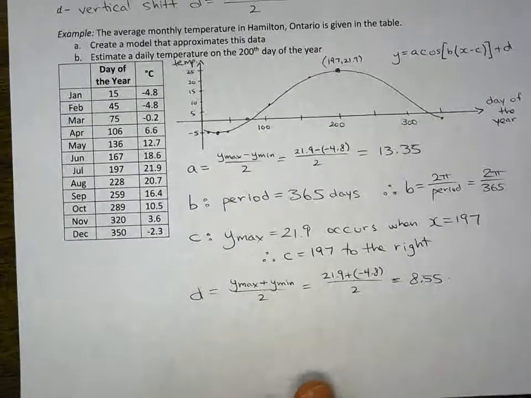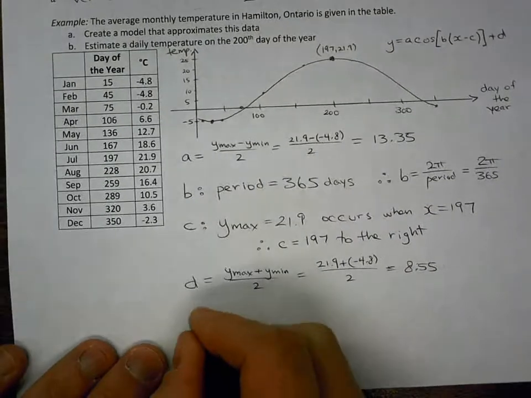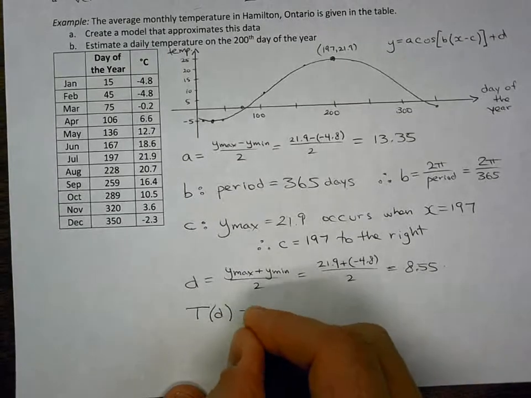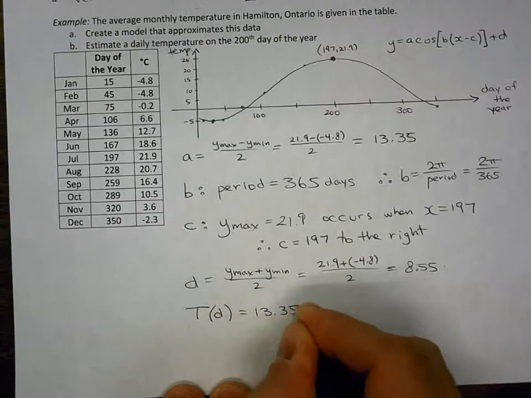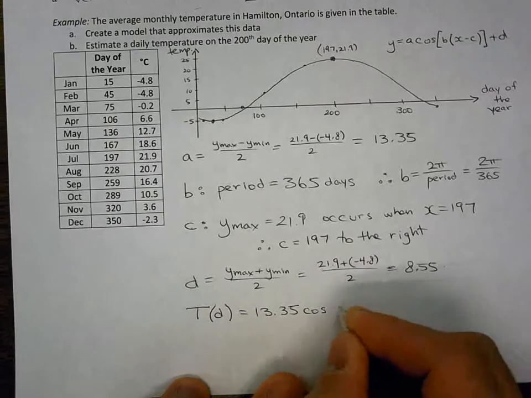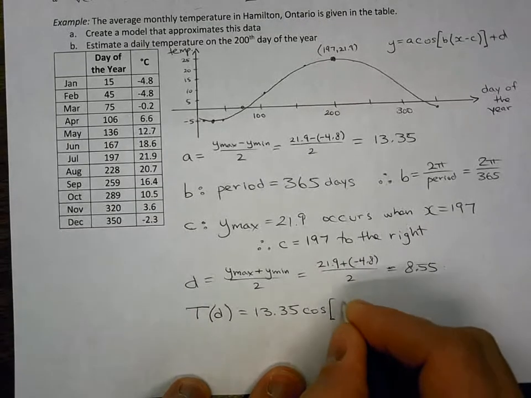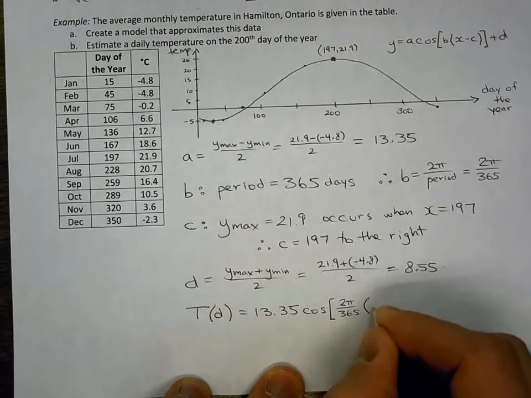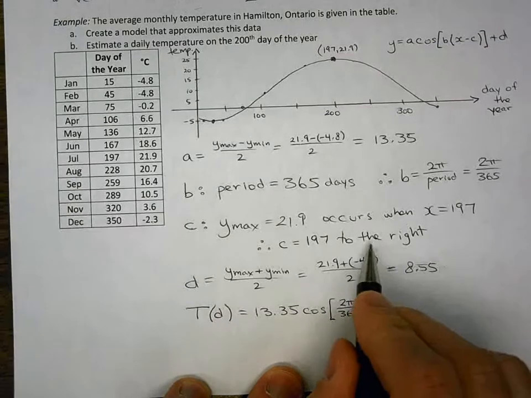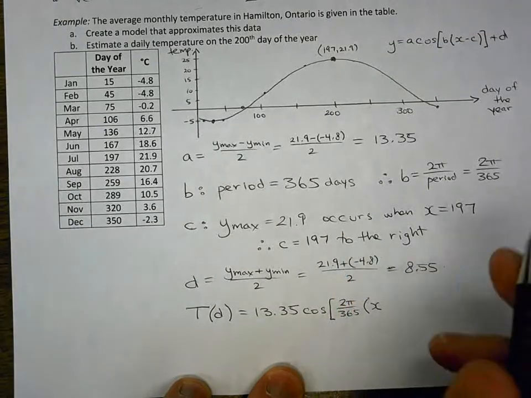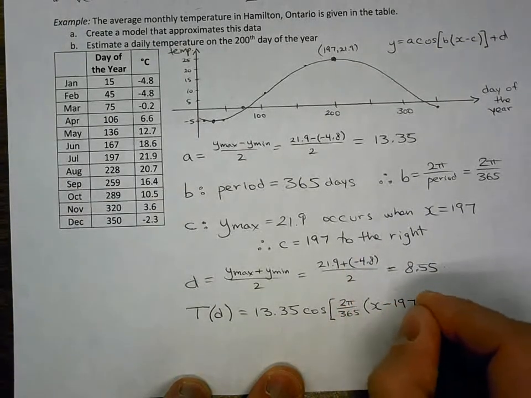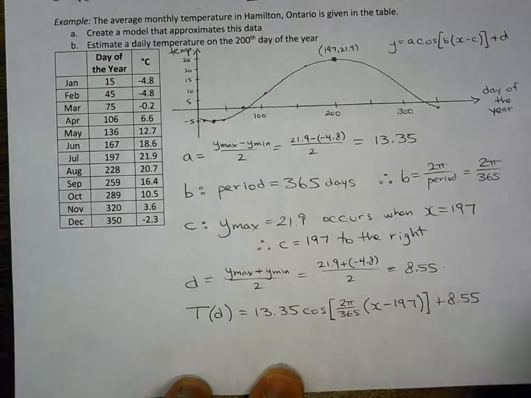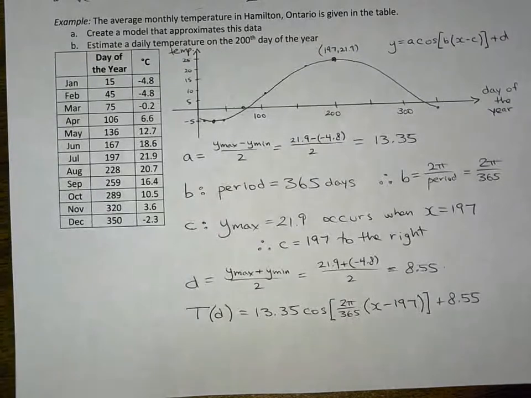Now you have your parameters. So you are all done. You have your model. Temperature as a function of days is equal to 13.35 times cos, and open bracket, 2 pi over 365 x. Okay, now 197 to the right. So because I'm going to the right, but it's reversed, so it should be minus 197 and then plus 8.55. Cool. So that is part A.